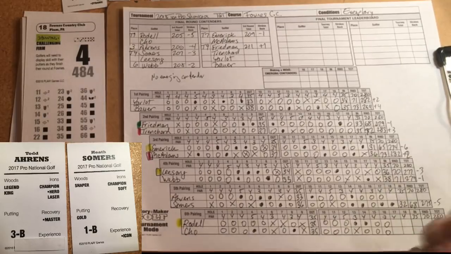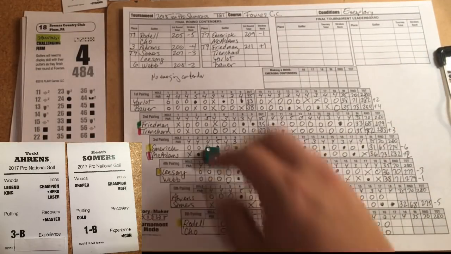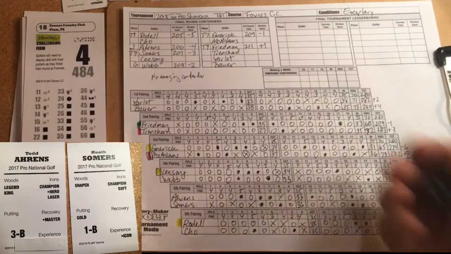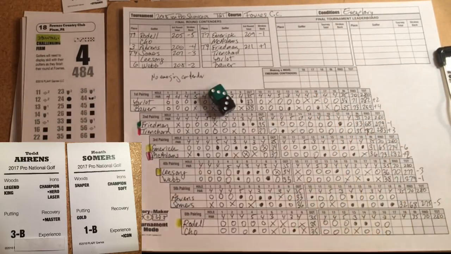He needs a 1 to make this. He could lag it, but he would end up with an easy par putt regardless. He misses that. Now the easy par. And he makes that. Todd Ahrens is going to be the victor here.